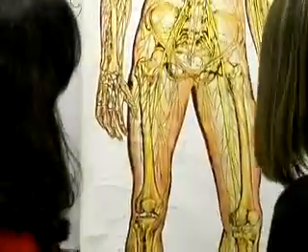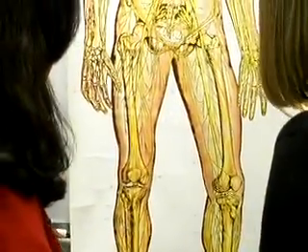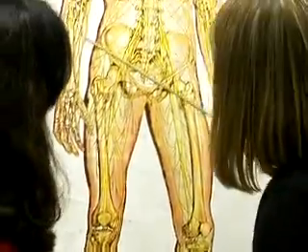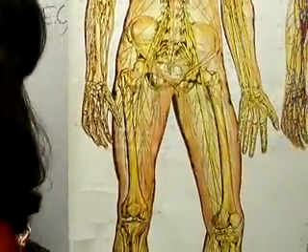The median nerve runs right down the middle. It innervates the thumb and the first two fingers. But on this arm, because it's flipped backwards, it's behind the bone.